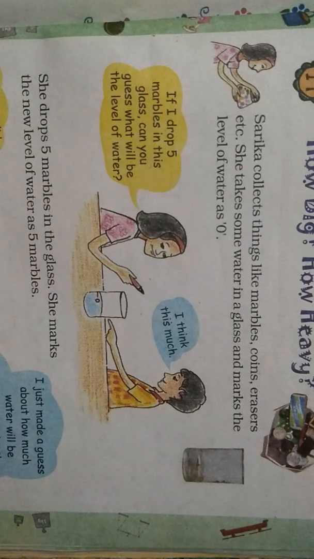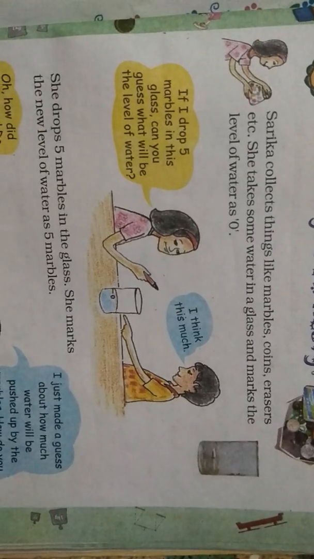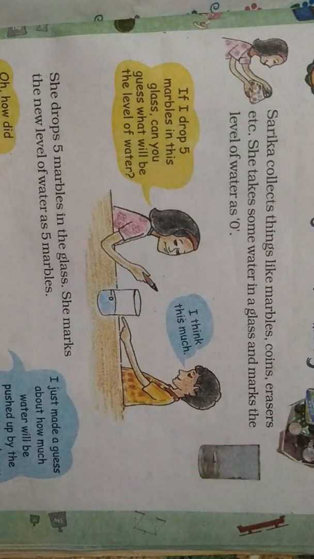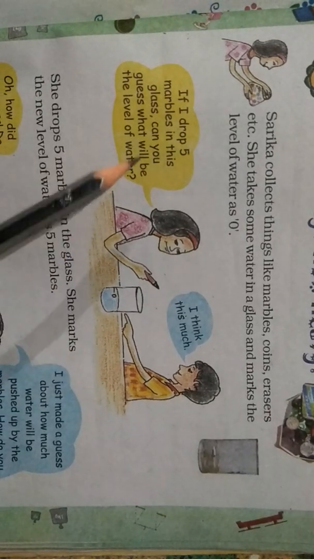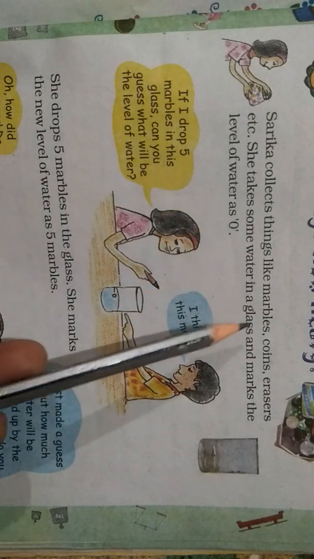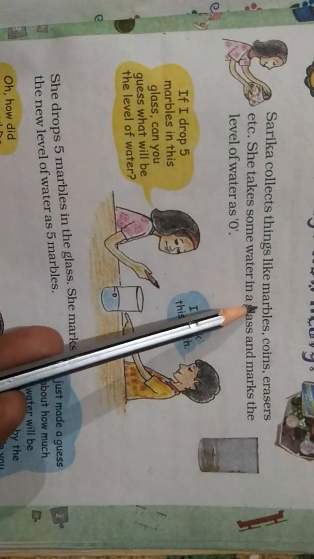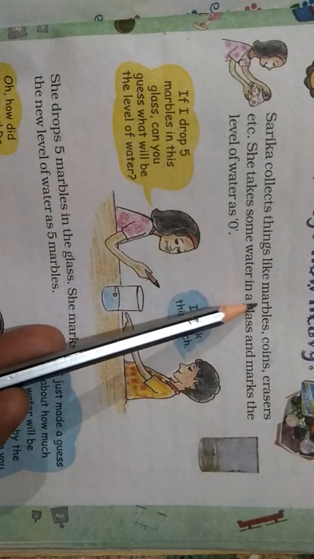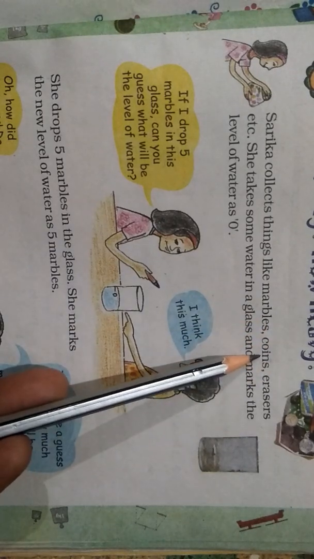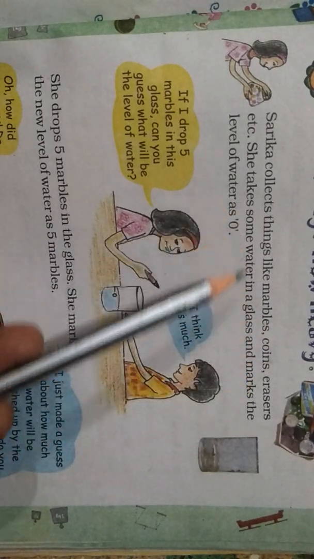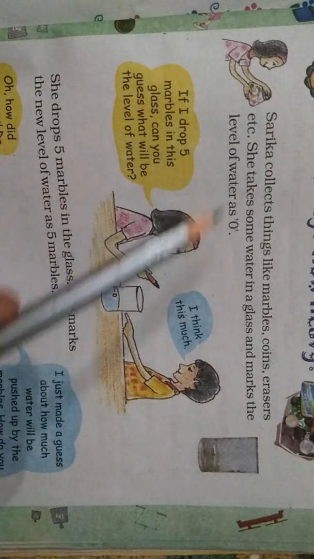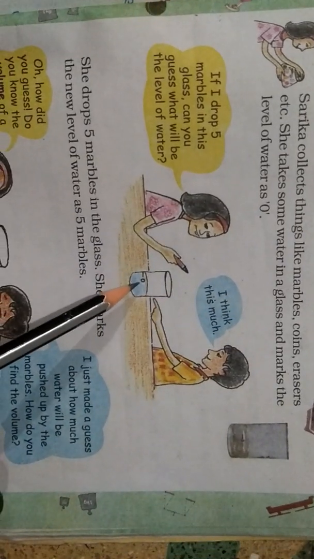Now she says, children, if I drop 5 marbles in this glass, can you guess what will be the level of water?